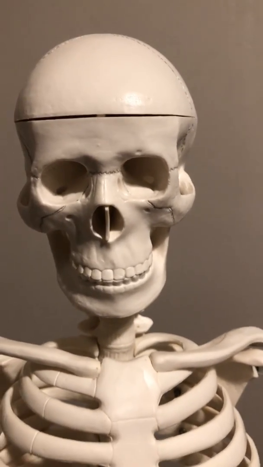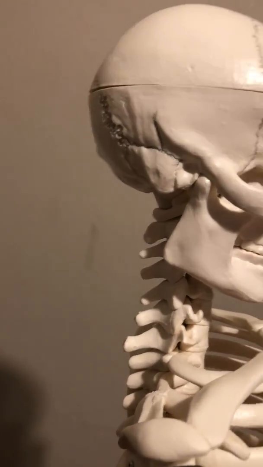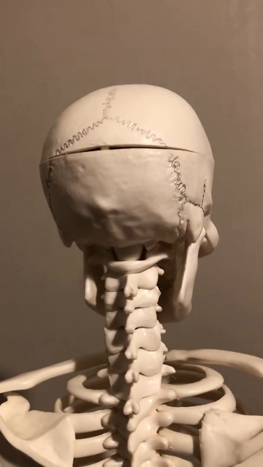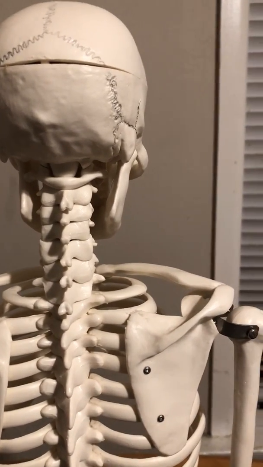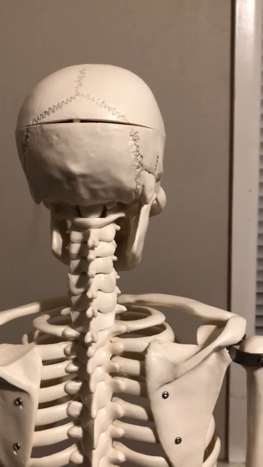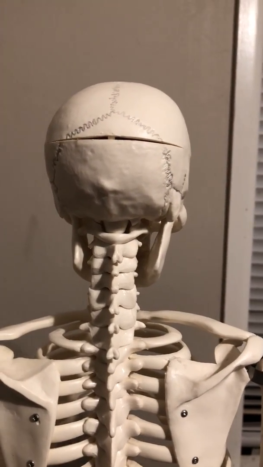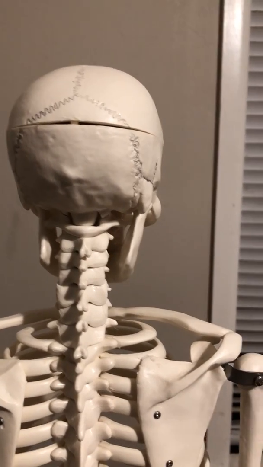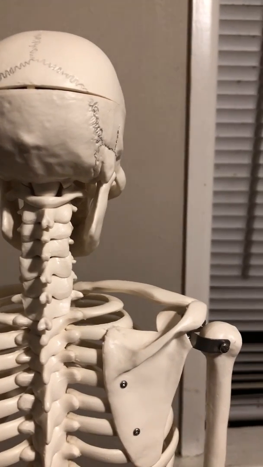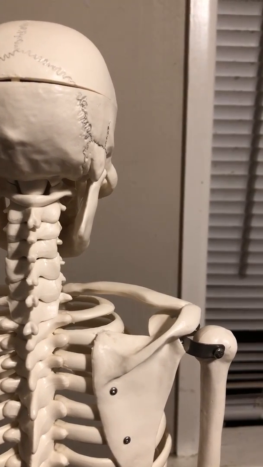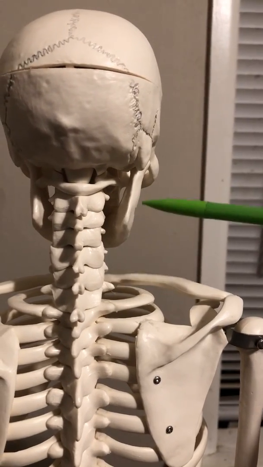Now I am going to move my skeleton over so that we can get the posterior view of the skull. This here is the occipital, parietal, the temporal right on the side, and then you can get the posterior view of the mandible back here too.